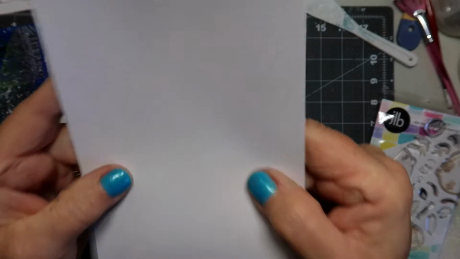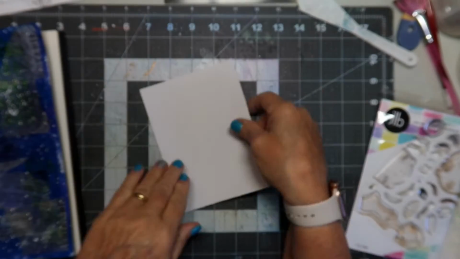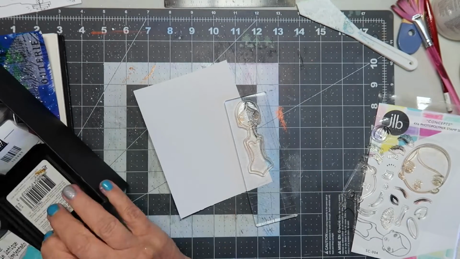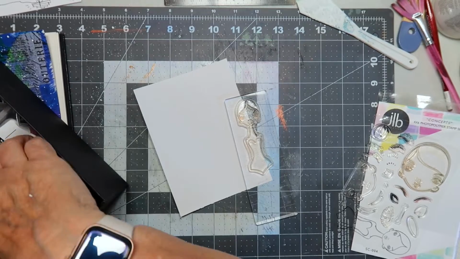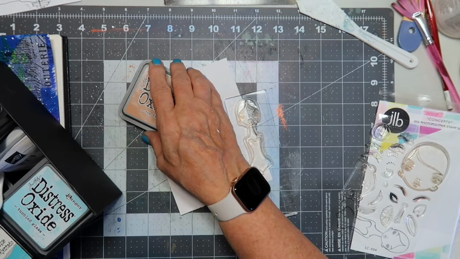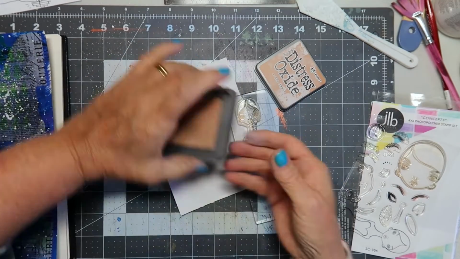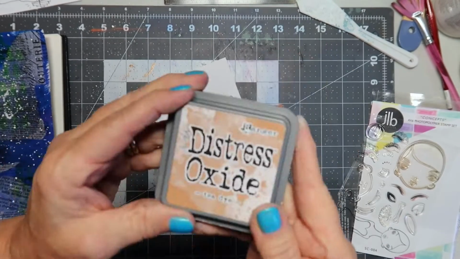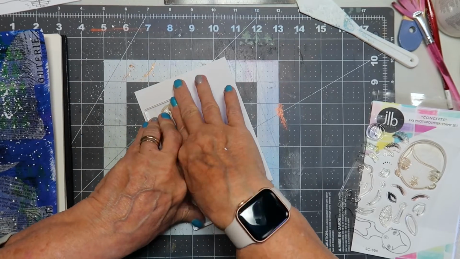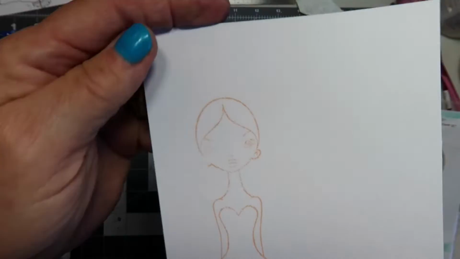And this is canvas from Strathmore. It's a canvas paper, so it worked really nicely for what I wanted to do. I think I might use it a little bit more doing these add-ons. I'm going to use tea dye oxide because I don't have very many inks anymore. And it has a light background, see?